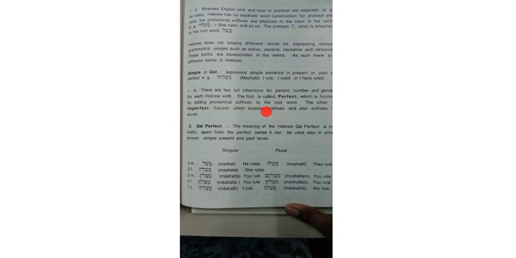In the imperfect there will be prefixes. In the perfect there will be suffixes. I hope you understand. Suffix is added to the perfect, and prefix is added to the imperfect. So now first we'll see the kal perfect. The meaning of the Hebrew kal perfect is not static.